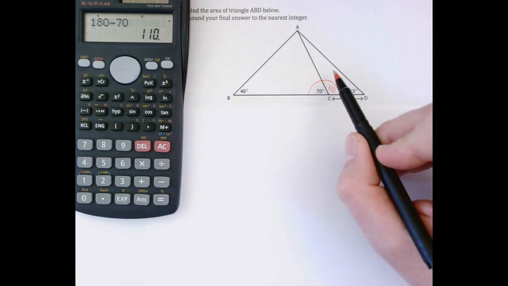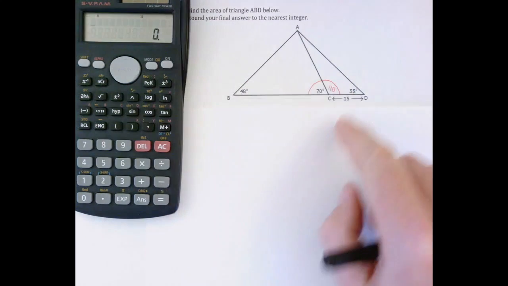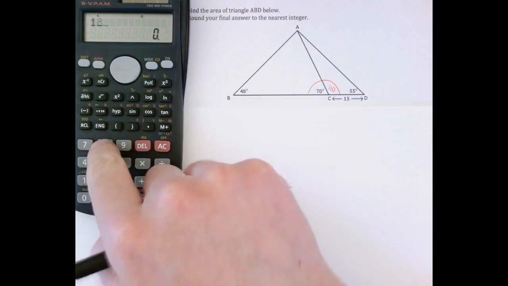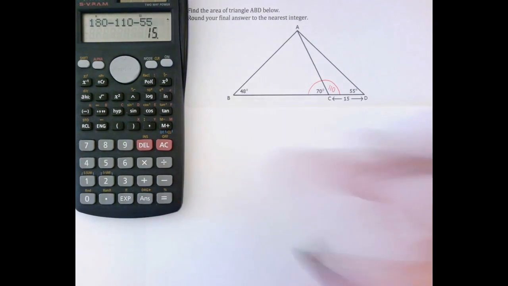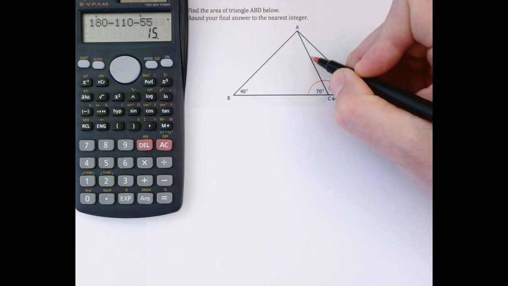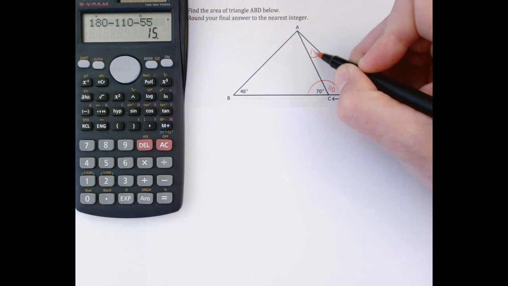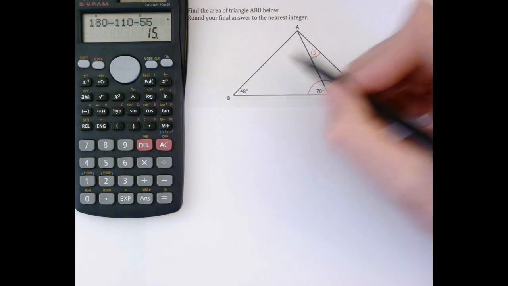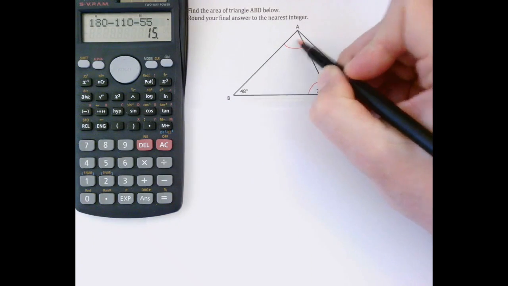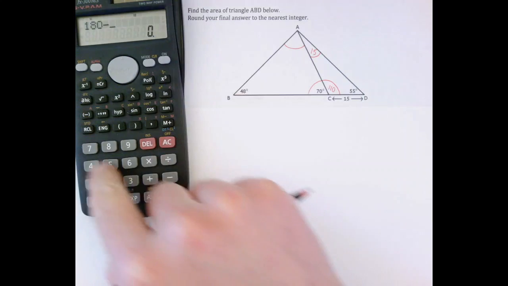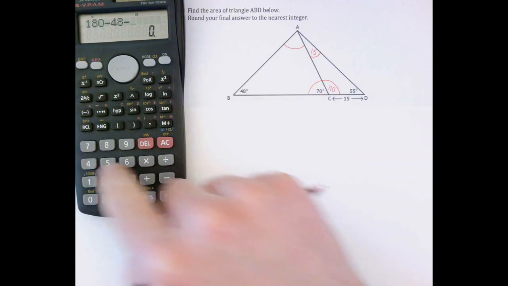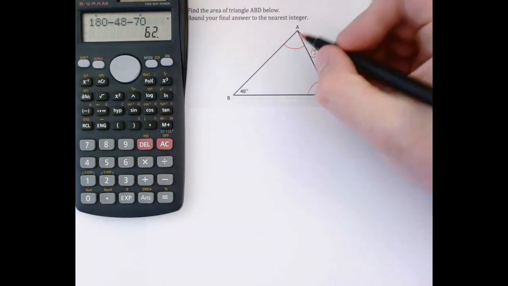The other thing I can fill in right now is that in each of these 2 triangles, I know 2 angles, I can find the third. So I'm going to start over here with 180 minus 110 minus 55, and that 15-degree angle would be this small angle right up here. And over in this triangle, I can find this third angle with 180 minus 48 minus 70. That leaves me with 62 up here.